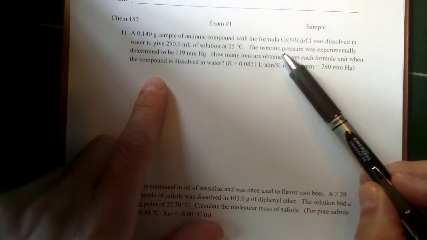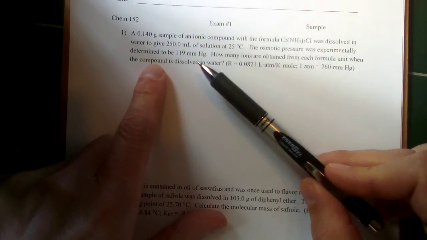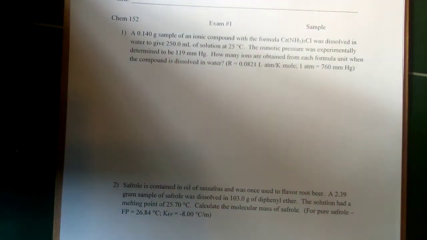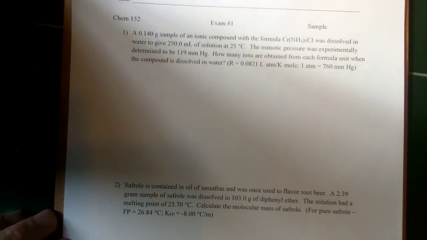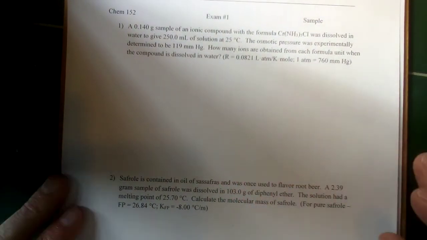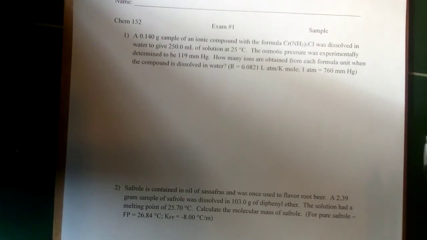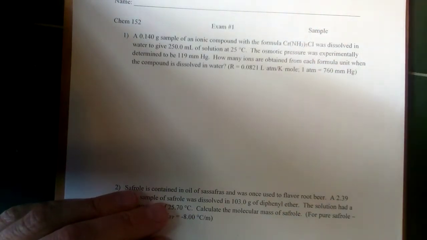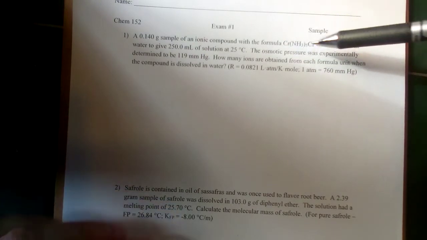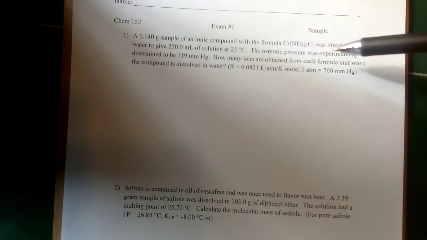Then we're told the osmotic pressure was experimentally determined to be 119 millimeters of mercury, and we want to figure out how many ions are obtained from each formula unit when the compound is dissolved in water. This is not an unusual type of thing for this type of compound with a transition metal.